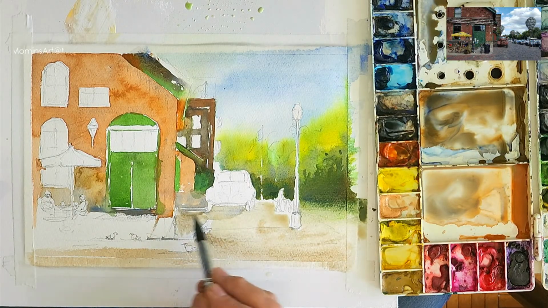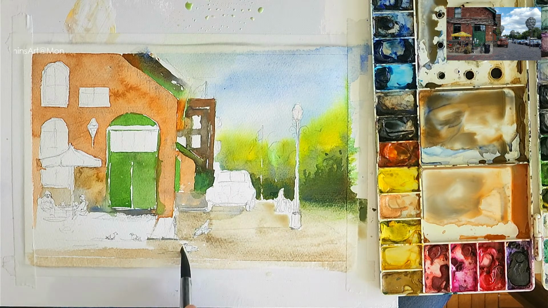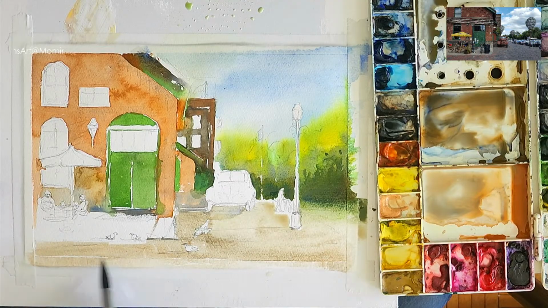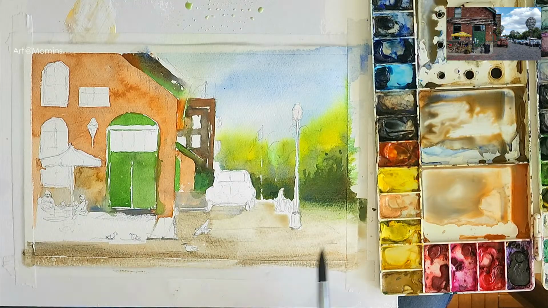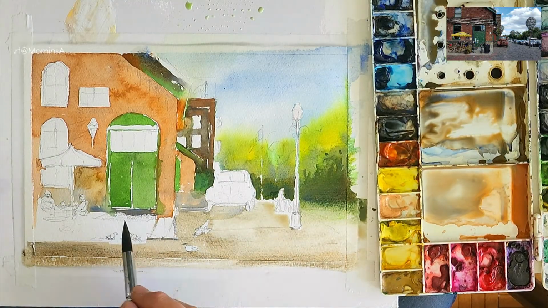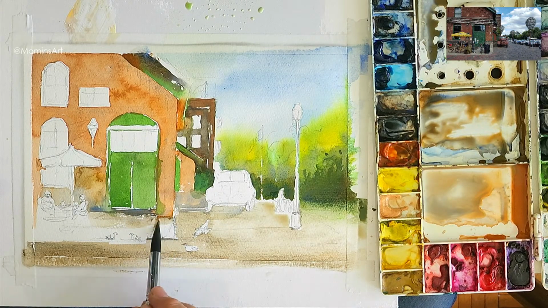Let's go quick because we don't have time. We only have 25 minutes left, so a lot of detail needs to be done. I didn't even finish the first washes, so let's get this done quickly. And here there are a little bit of dry brush marks, right? Beautiful dry brush marks.